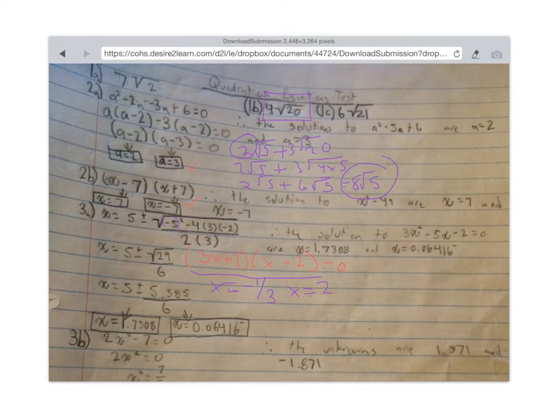So 25 plus 24 gives us 49, not 29. 49 has a square root of 7, so 5 plus 7 is 12 over 6 is 2. 5 minus 7 is minus 2 over 6 is negative 1/3. And you're going to match up with your roots there if you do that.